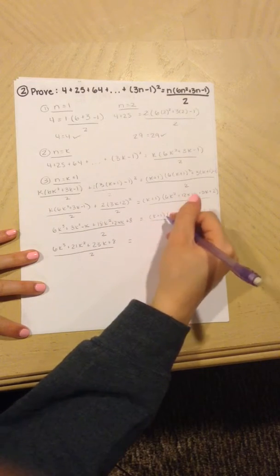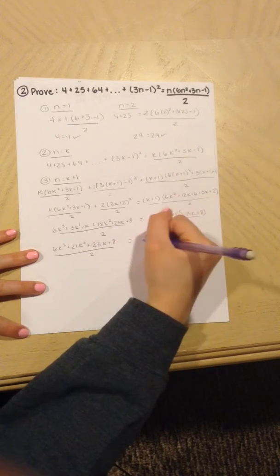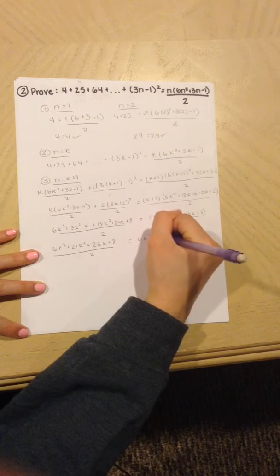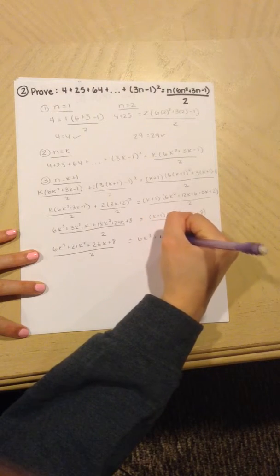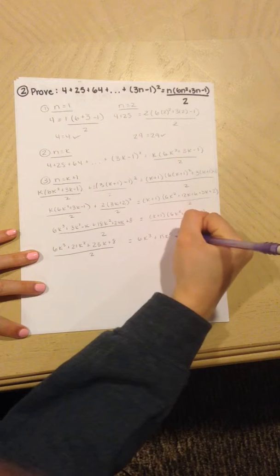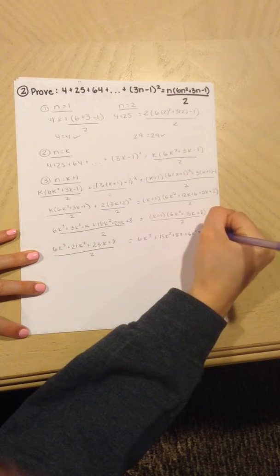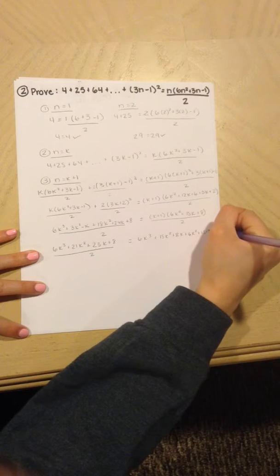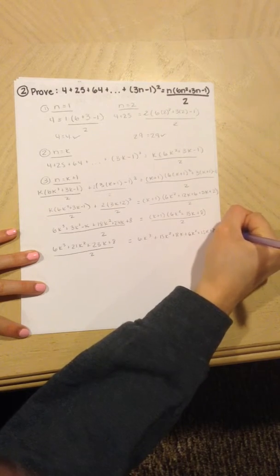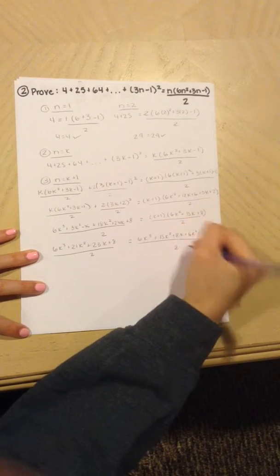It's going to equal, if you multiply this out, you're going to get 6k to the third plus 15k squared plus 8k plus 6k squared plus 15k plus 8 all over 2.